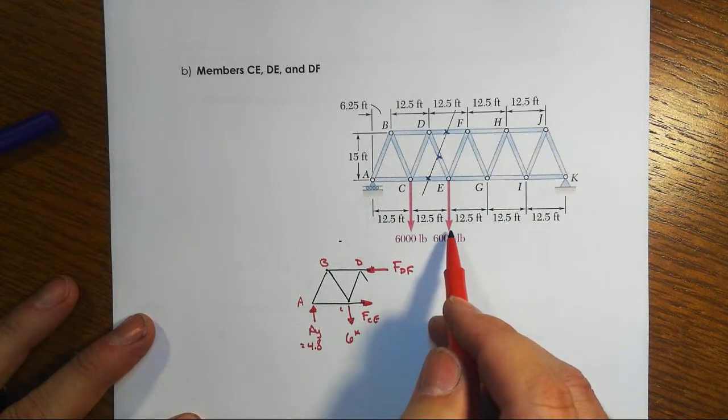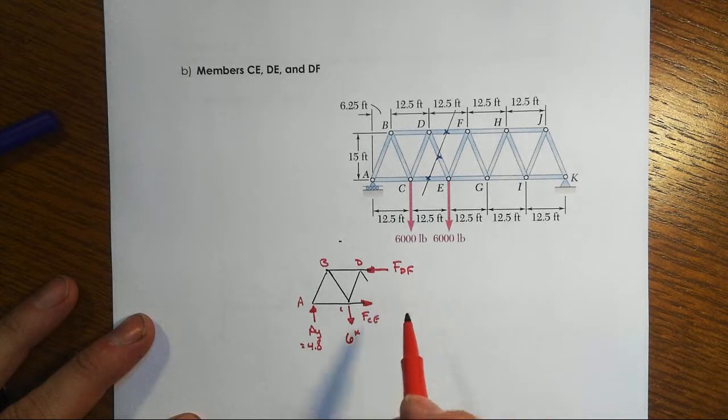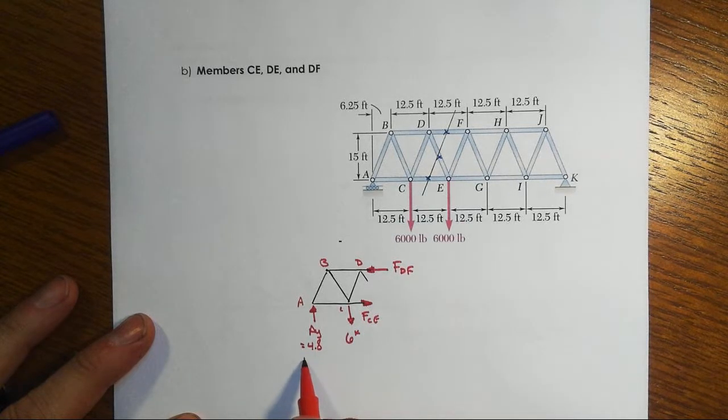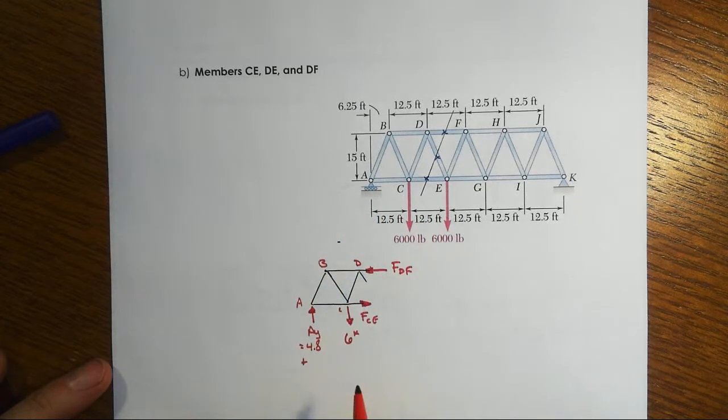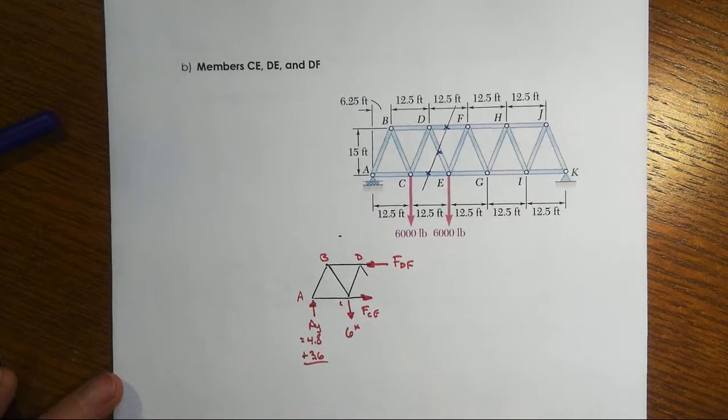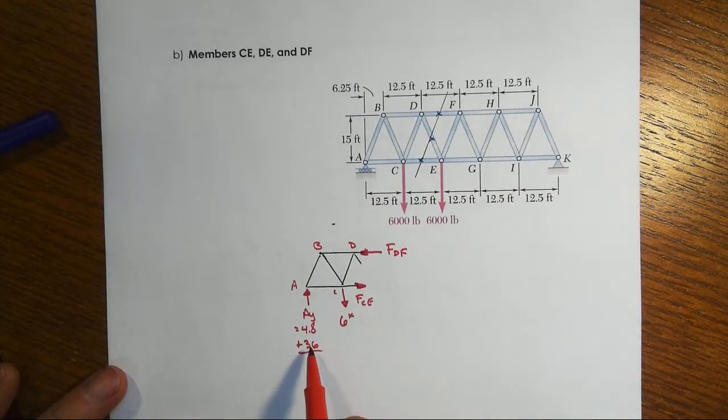And then this other one has 2 spaces compared to 5, so that means 60% of that load, the closest one is going to take that fraction up, and that would be 3.6. Let's do the math in our heads: that's 8.4 kips, right?